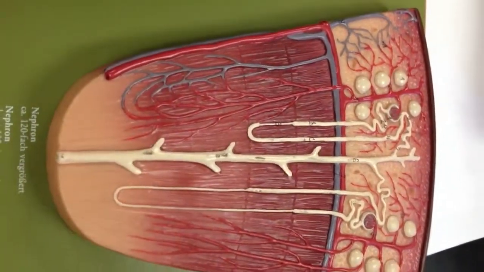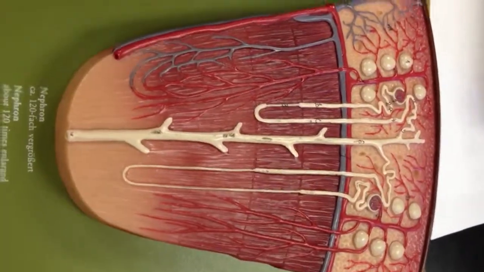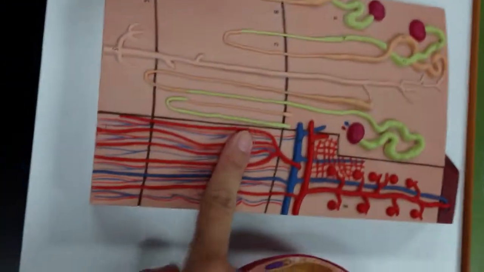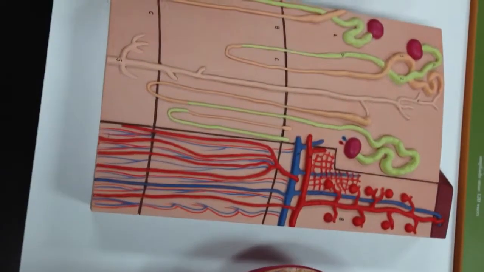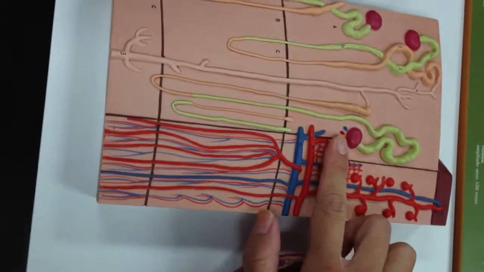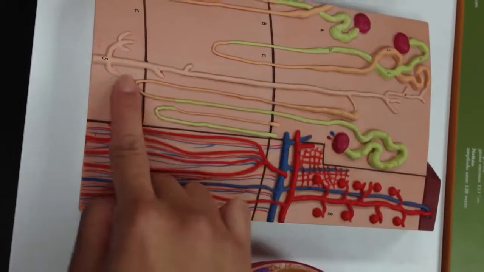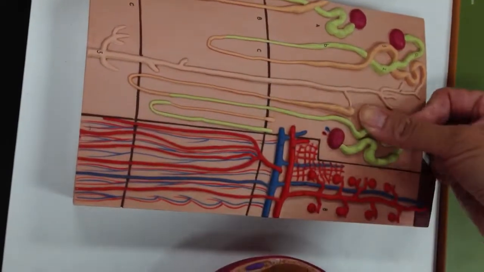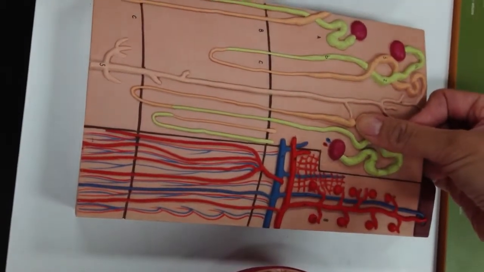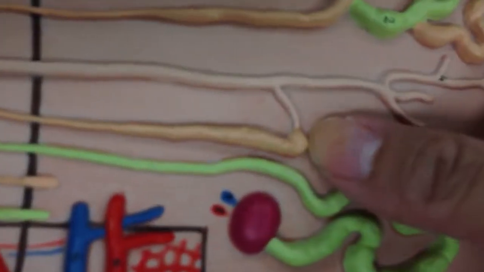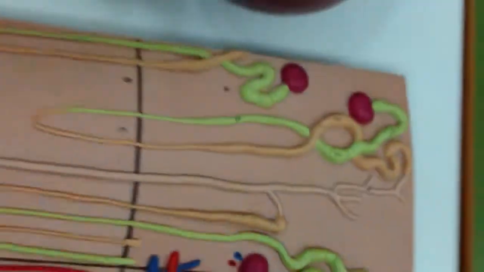On that whiteboard, the distal and proximal convoluted tubules have different colors, right? Yeah, they're different. So on this board, this is the proximal convoluted tubule, descending loop of Henle, ascending loop of Henle. This little stub here is what? Distal convoluted tubule.